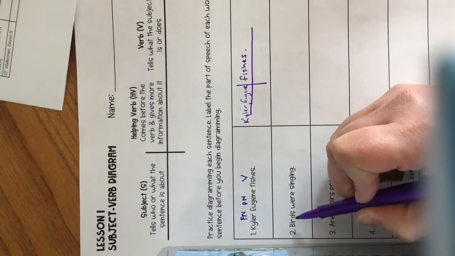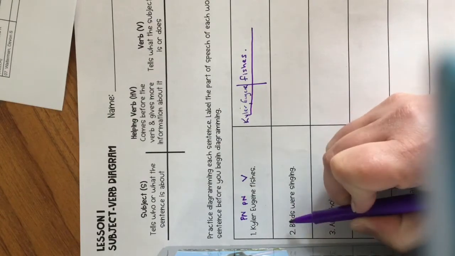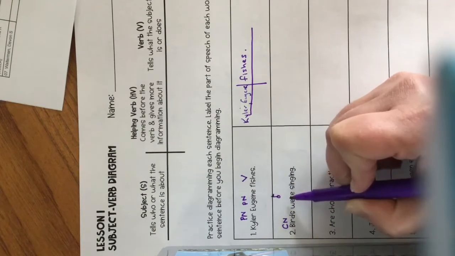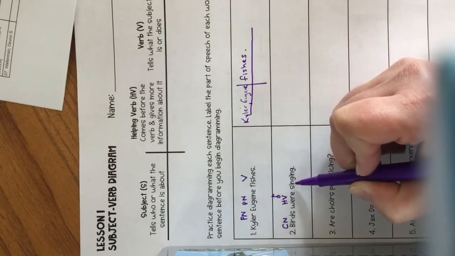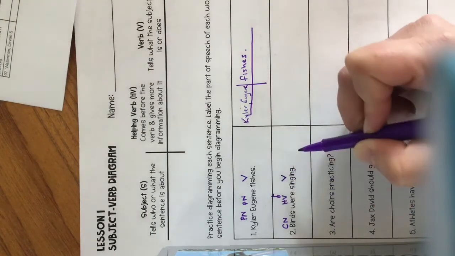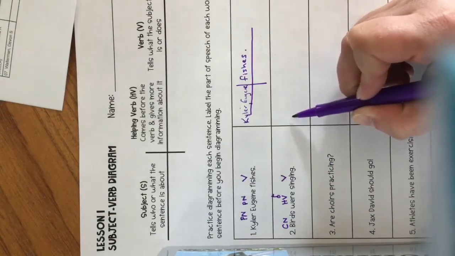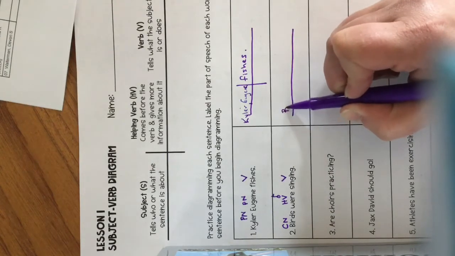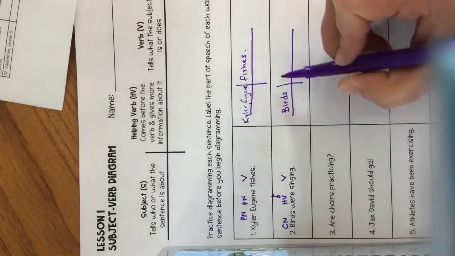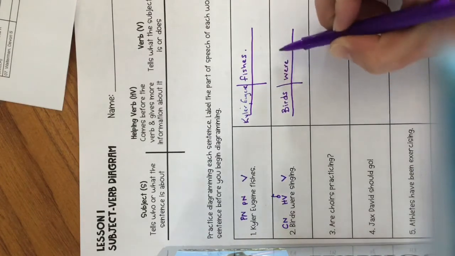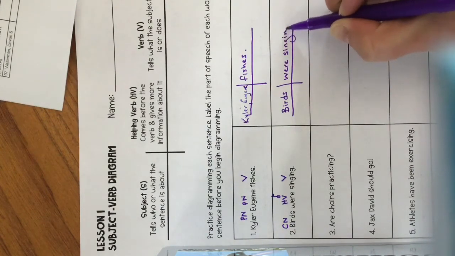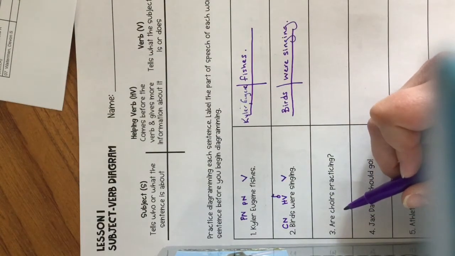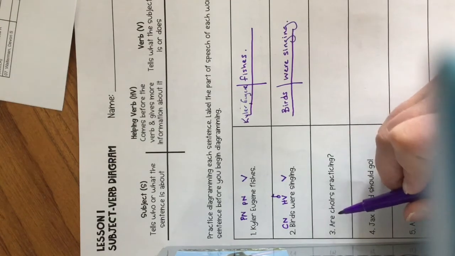Let's keep going. Birds were singing. Birds would be a common noun. Were comes to us from a little song, our helping verbs. Helping verb, singing, our action. So we are looking at our verb. So when we draw our horizontal line, we would say birds were singing. Feel free to pause and restart and pause and play at your own pace for these.